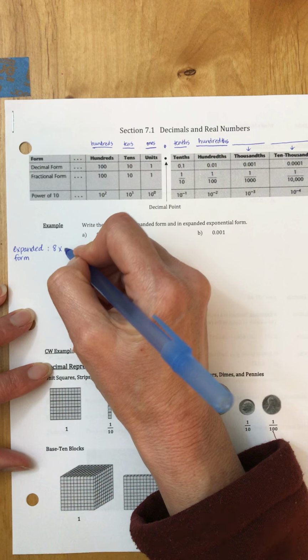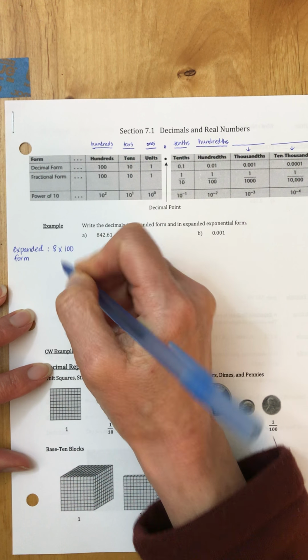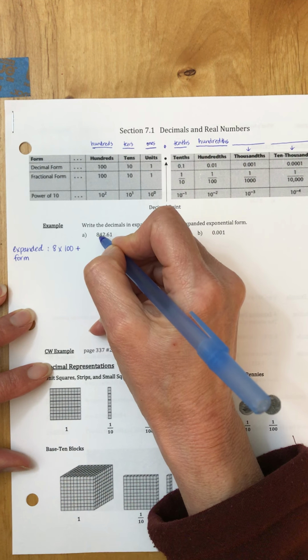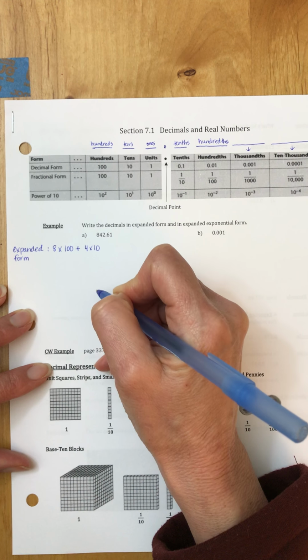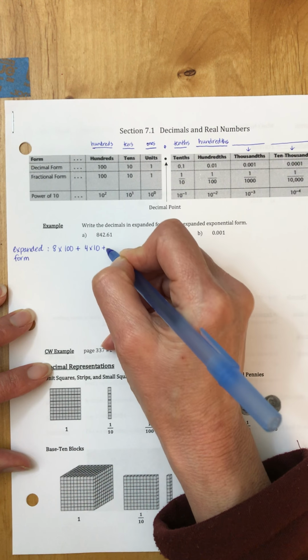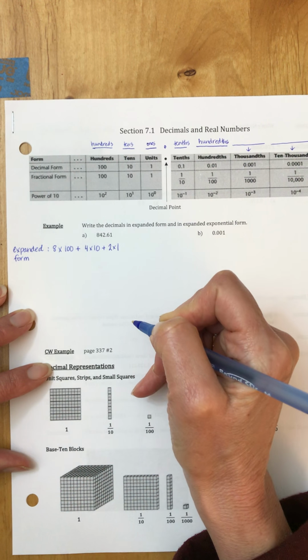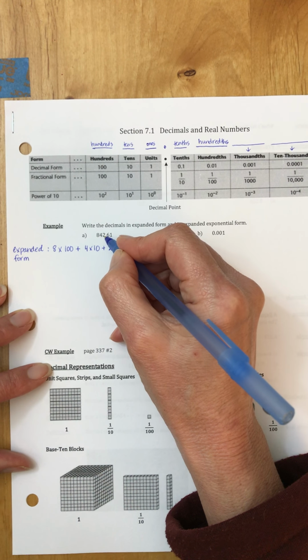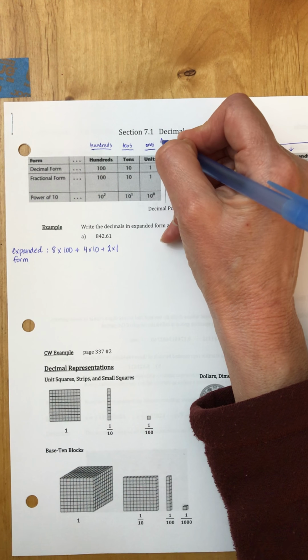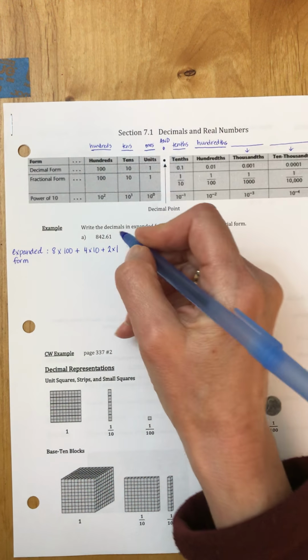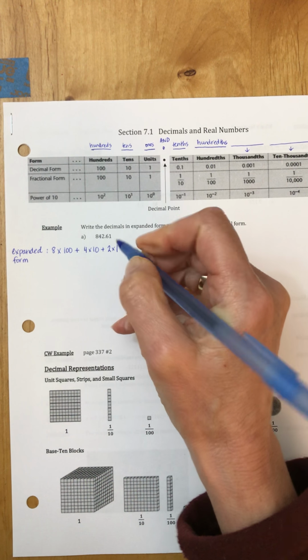Well, it's 800, so multiply it by 100. Plus, then we have 40, which is 4 times 10 would give us 40. Plus 2 times 1 would give us 2. Then we have the decimal point. Now, we're going to read that as "and." Let's put that in there. But we're still going to just keep going as plus.